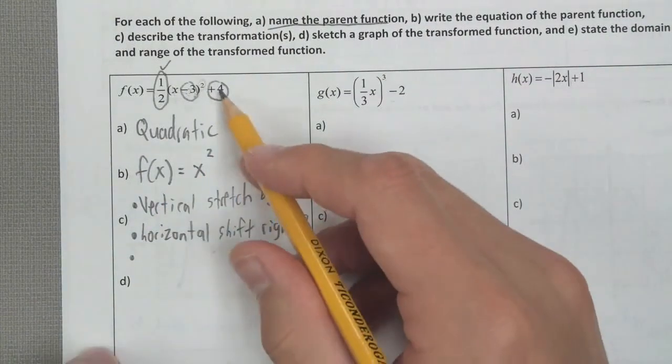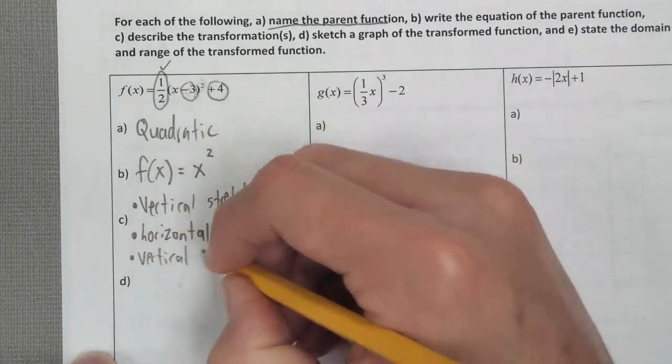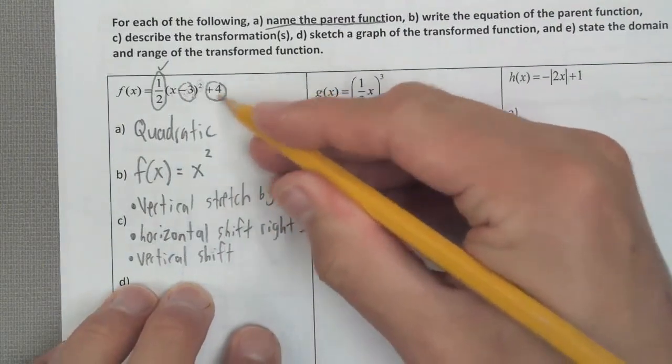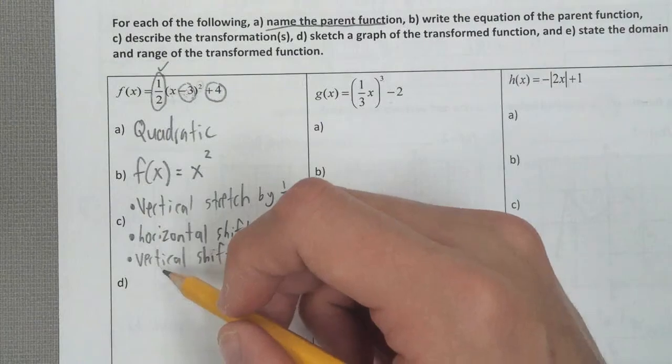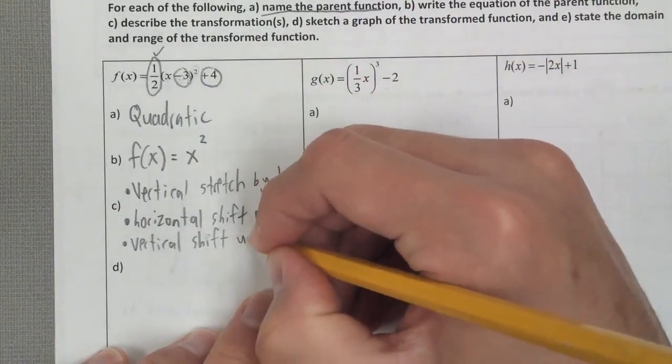Second one, plus 4. Vertical shift. Most people feel pretty comfortable with the K value. Usually it's pretty quick. So the vertical shift, boom, up 4.